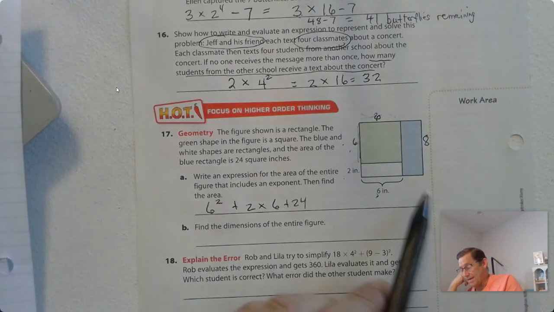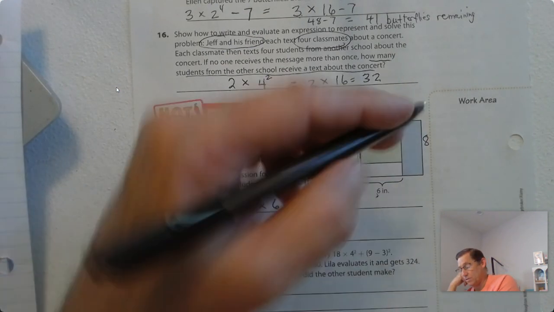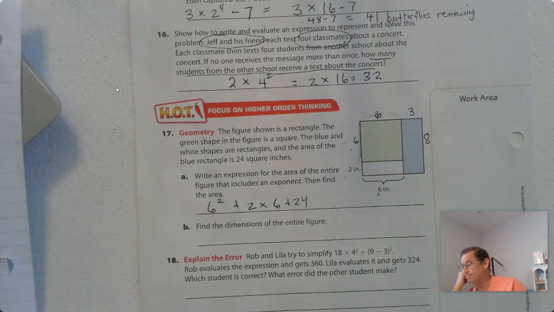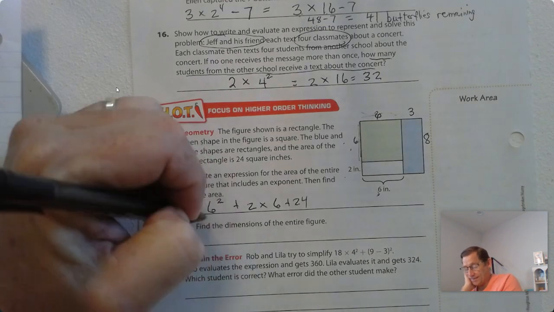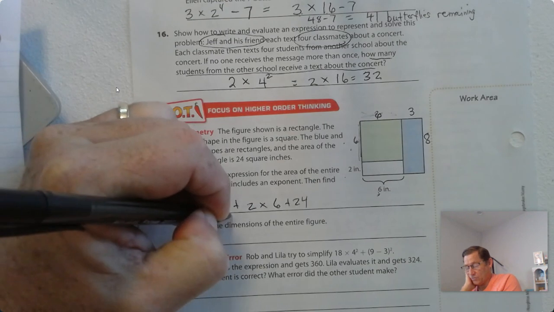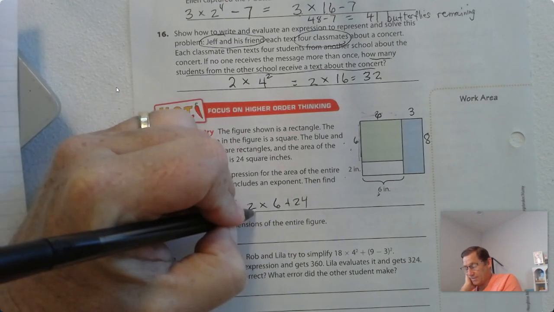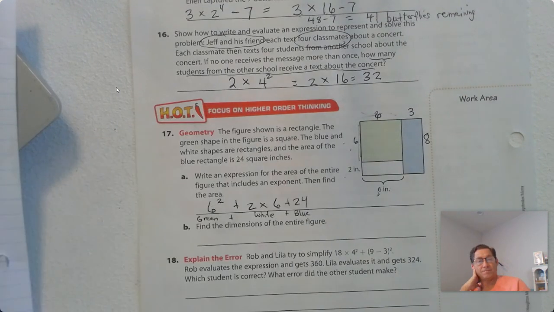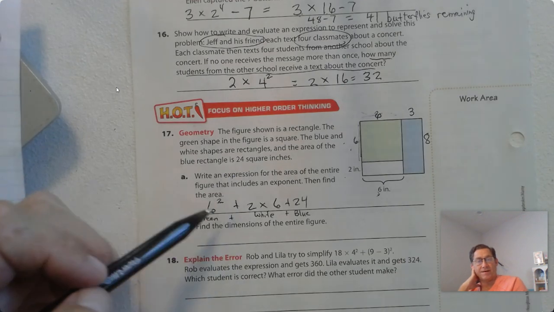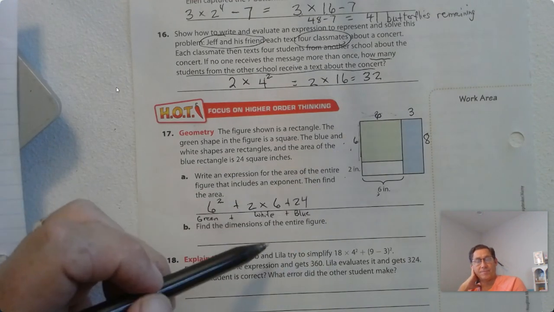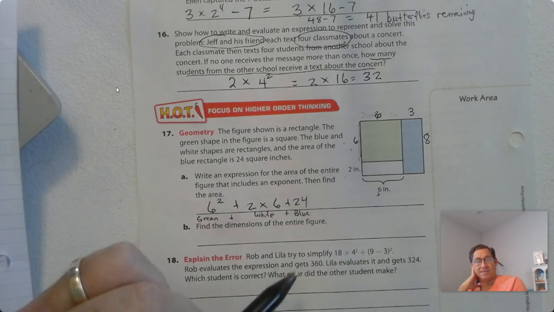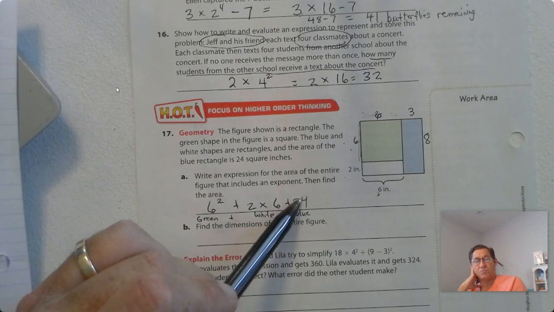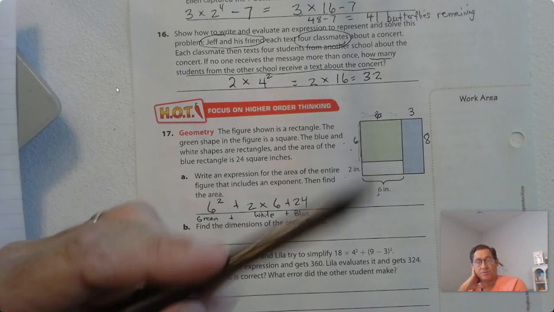The area of the blue rectangle is 24. So 8 times what is 24? 3. All right. So green is 6 squared. 2 times 6 is the white rectangle. And the blue rectangle is 24. Okay, so how do we find the area of the green? 6 squared. How do we find the area of the white? 2 times 6. How do we find the area of the blue? Well, they gave us that. Okay, they told us it was 24.